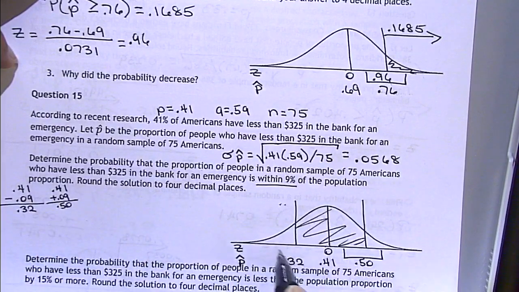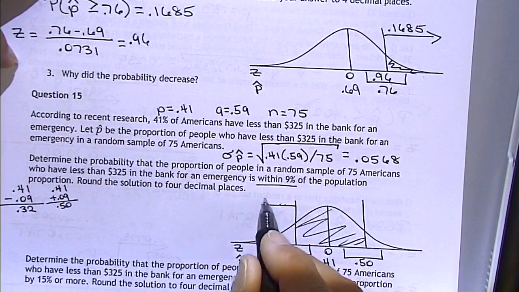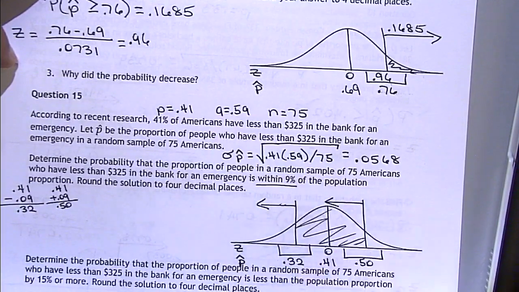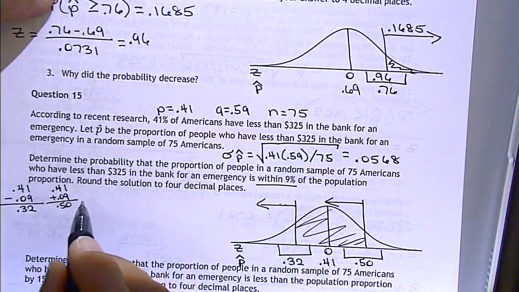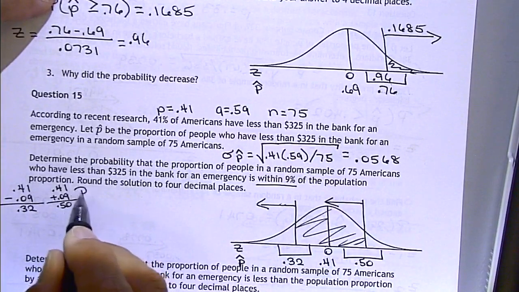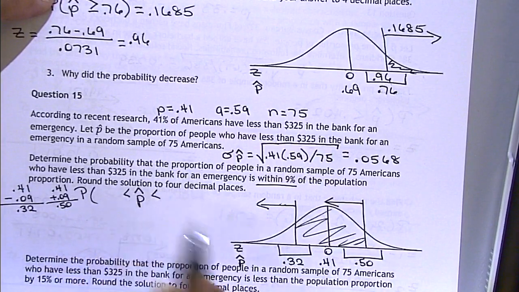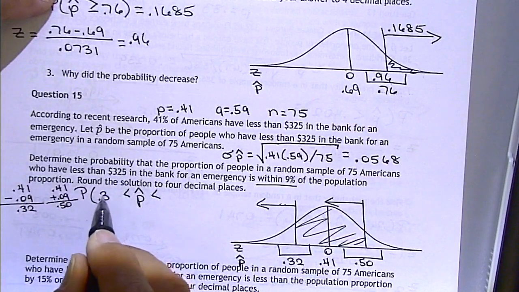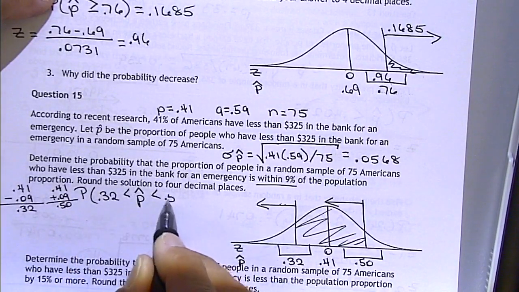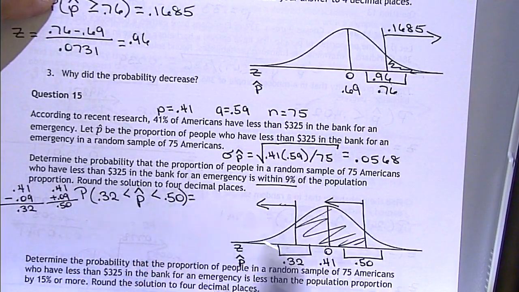I don't know Z, but I do have an area between two Z-scores, and that's easy to calculate. Let me write the probability statement. The probability that p hat is between two numbers, 0.32 and 0.50. That's what I'm interested in.